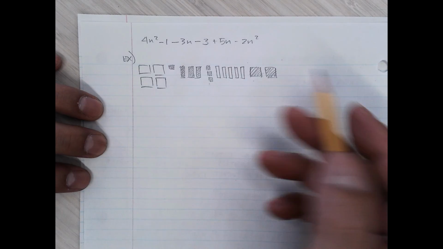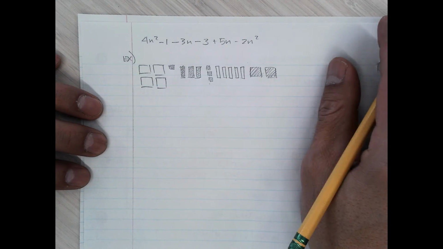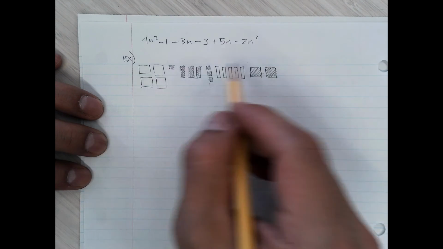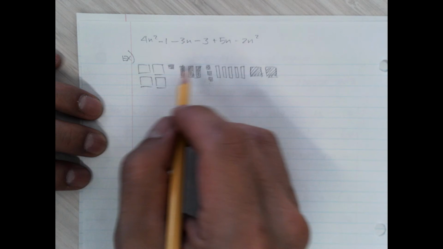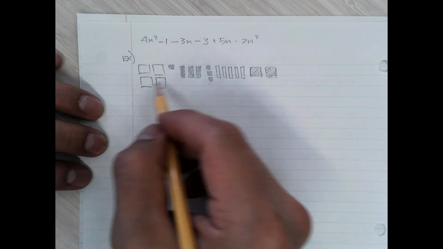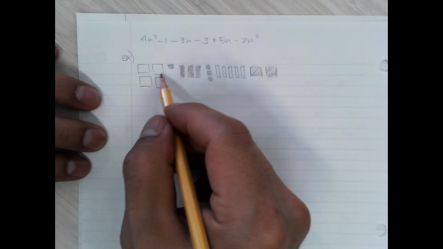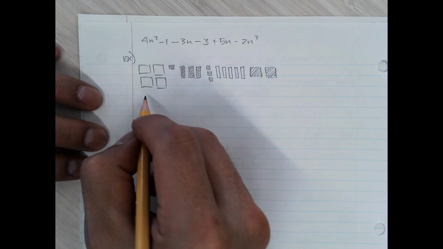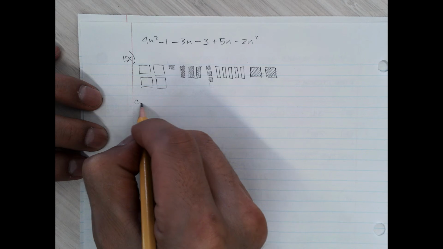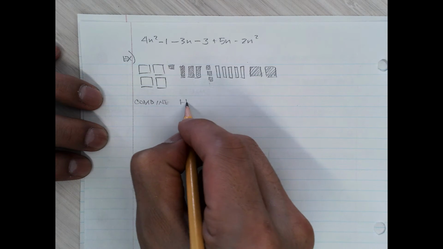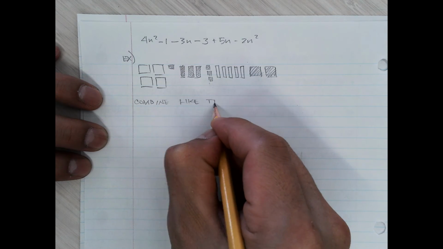If you want to take a shortcut, you just have to make sure you're paying attention. If you can see what you can cancel out from these, then you can go ahead and just cancel those out and write out the regular tiles, the leftover tiles. But for the sake of our instruction, I'm going to take my time here and actually combine like tiles. So I'm going to draw this again.